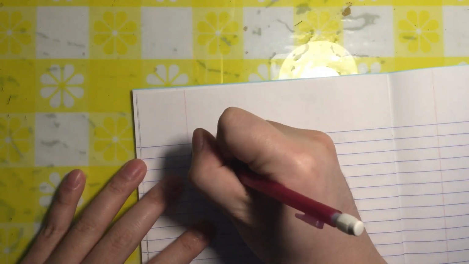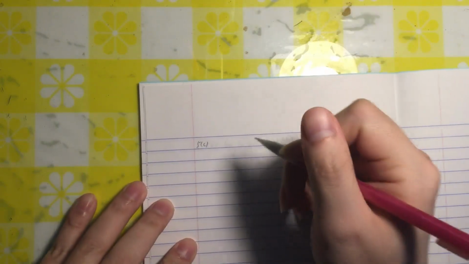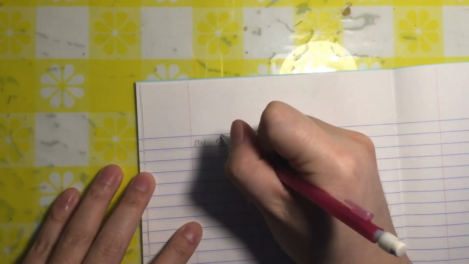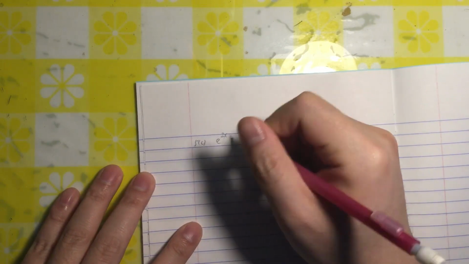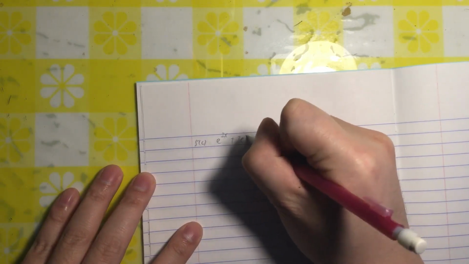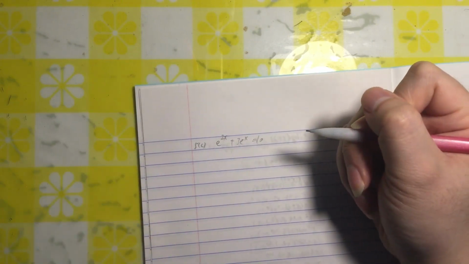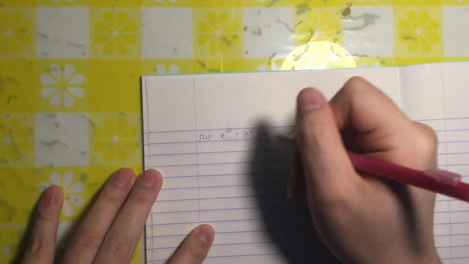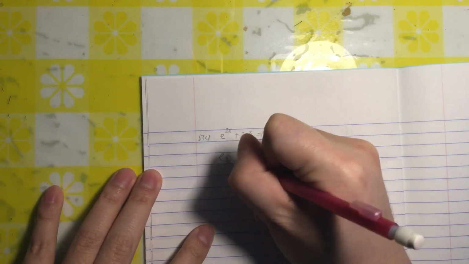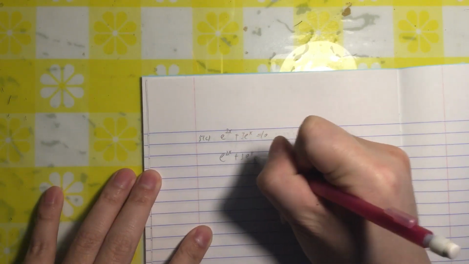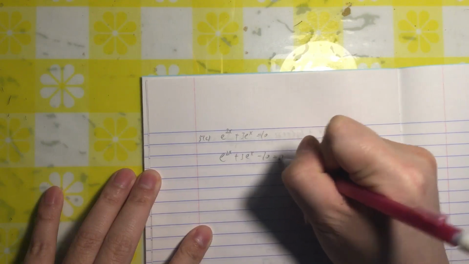Part C. We have e to the power of 2x plus 3e to the power of x equal to 10. I can first of all bring 10 over. So this equation can be rewritten as e to the power of 2x plus 3e to the power of x minus 10 equal to 0.